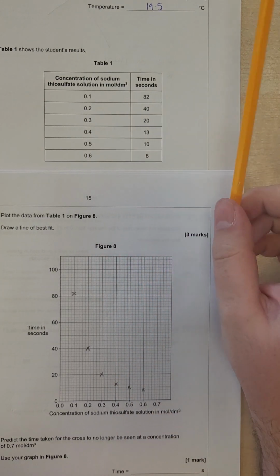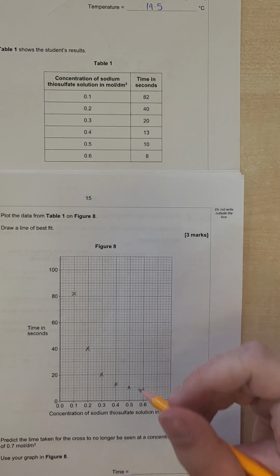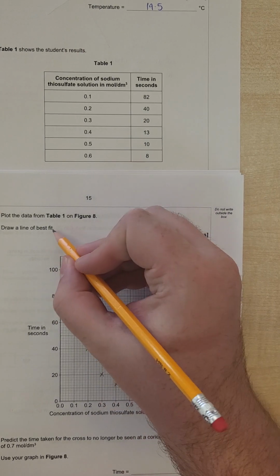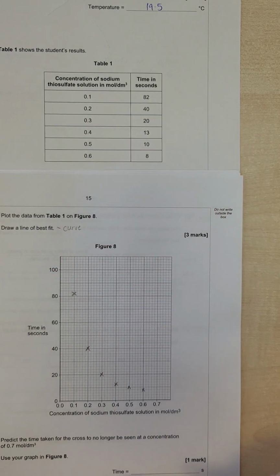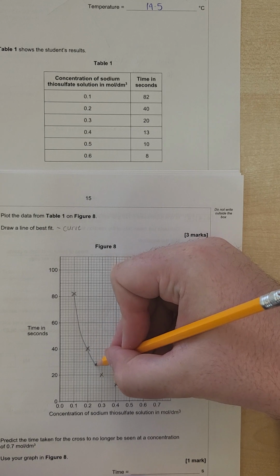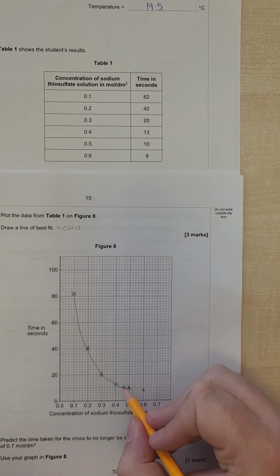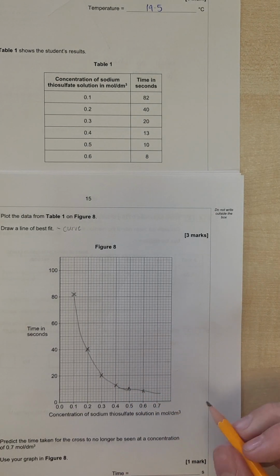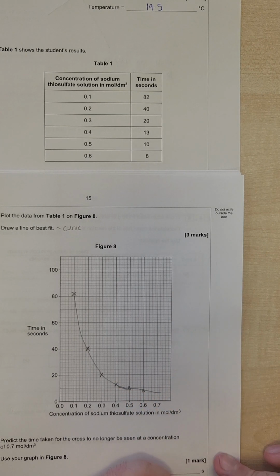We get 2 marks for plotting all these points correctly. If you get 4 or 5 points correct, you would still get 1 mark. Any less than 4 points correct, you would not get a mark at all. We're also asked to draw a line of best fit. And for the rate of reaction, this is often a curve, and this does look like it's going to be a nice curve here. This is where using a pencil is really important, just in case you slip up like I almost have there, and maybe don't quite draw an accurate line of best fit. So something like that should be okay.